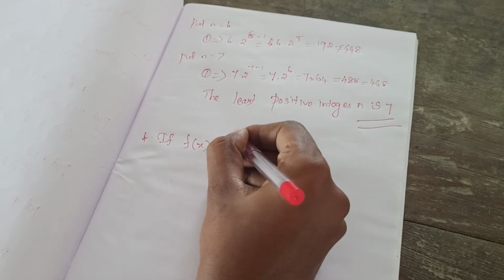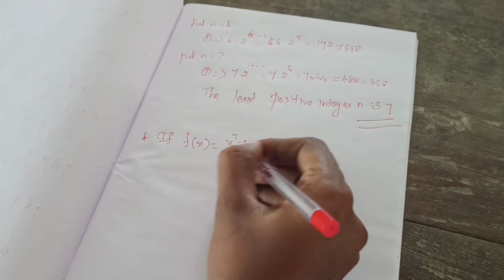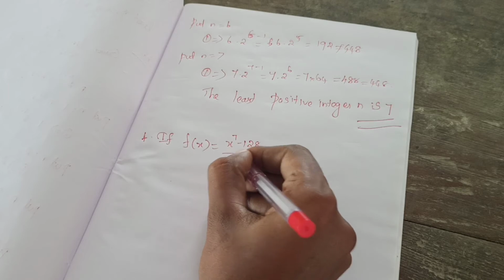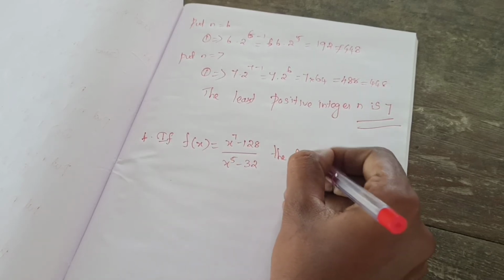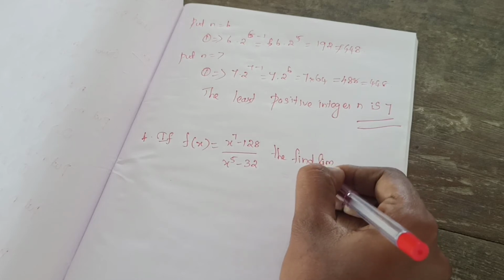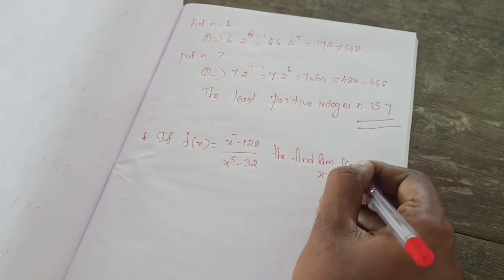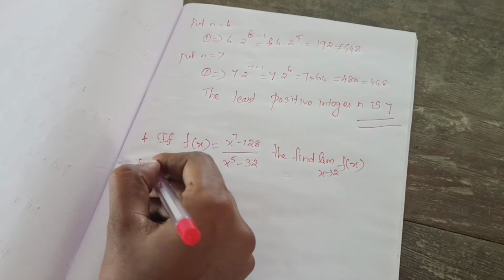f of x equal to x power 7 minus 128 divided by x power 5 minus 32. Solution.